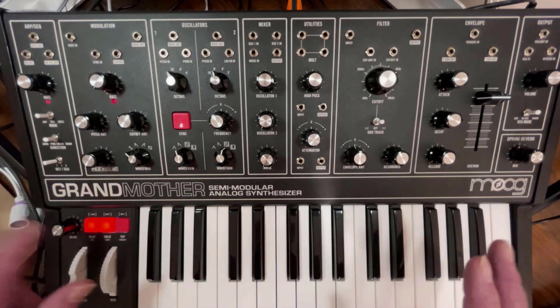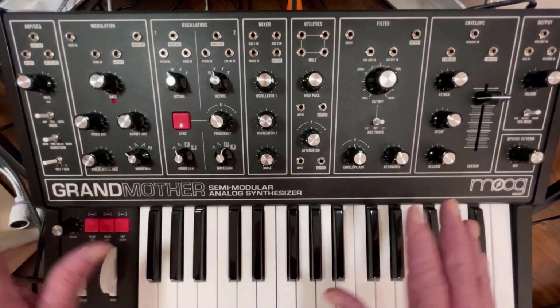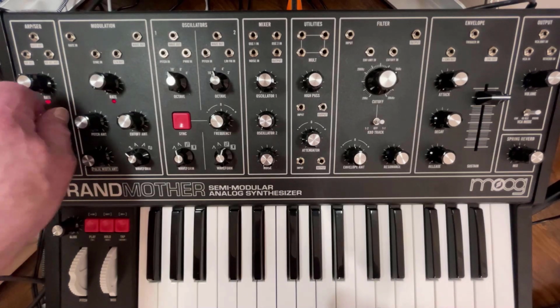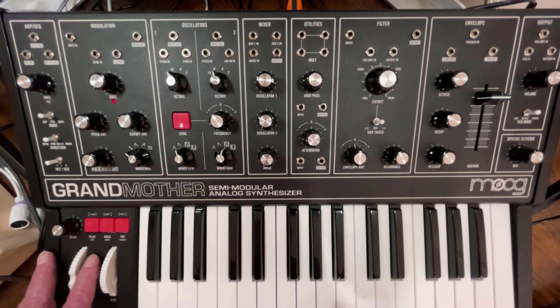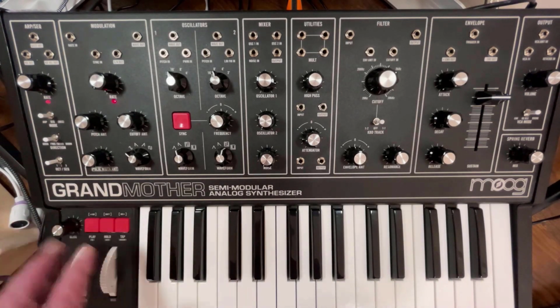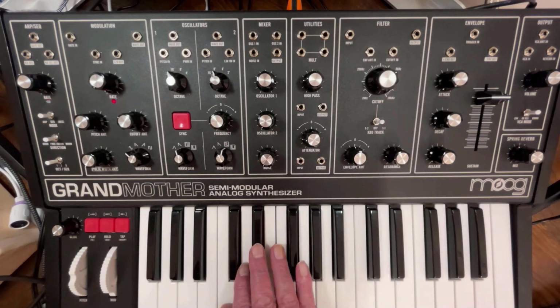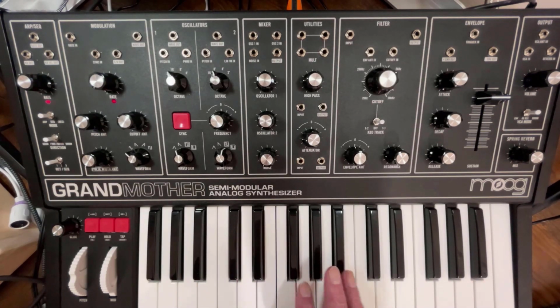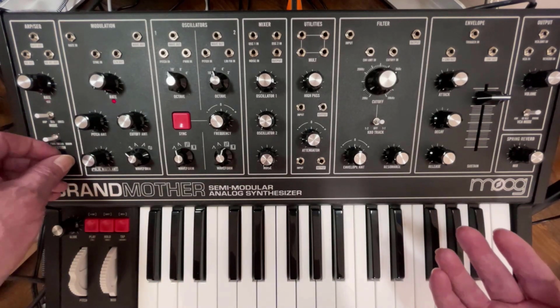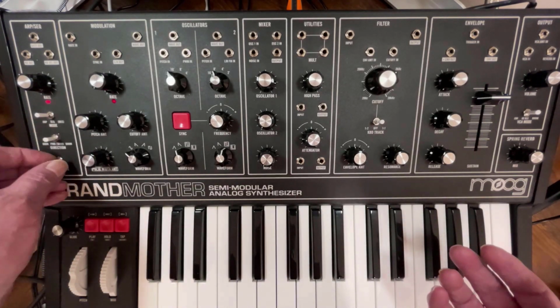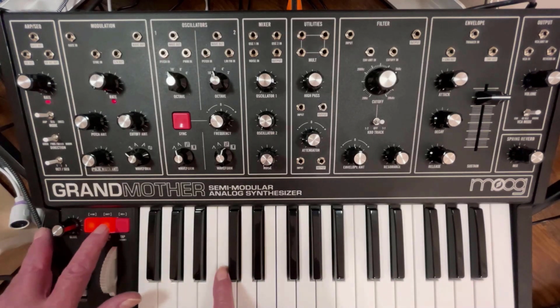Now, just for comparison, I shall stop that. Let's flip to sequence 2. We'll enter another sequence, again just using the notes in the C harmonic minor scale. So this is how the arpeggiator would interpret those notes.